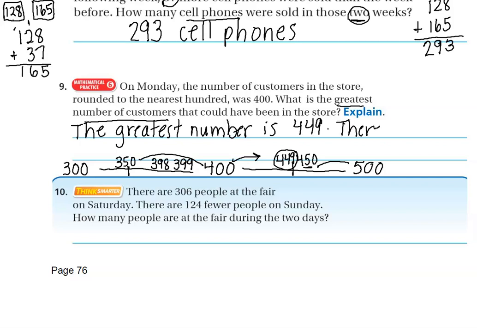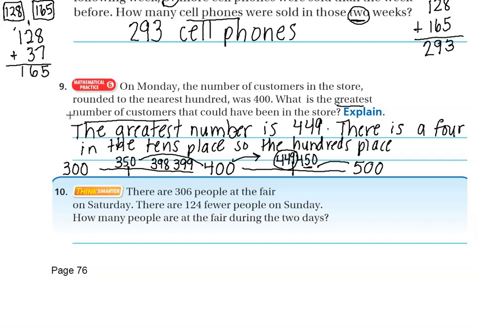There is a 4 in the tens place. So the hundreds place stays the same. So go ahead and write that out, boys and girls. You can pause the video while you're writing. And now let's go to our last problem.